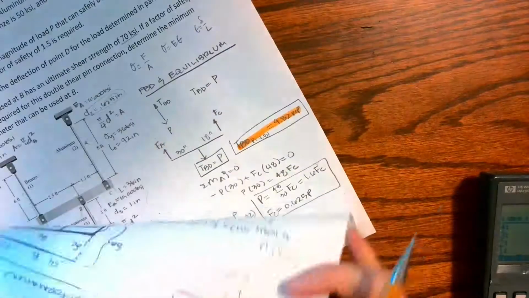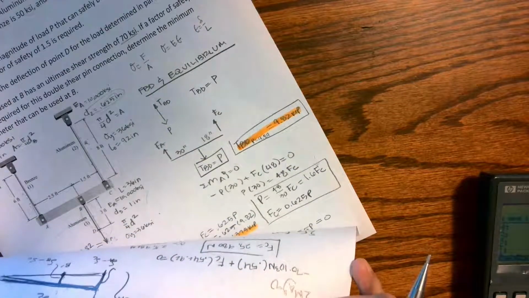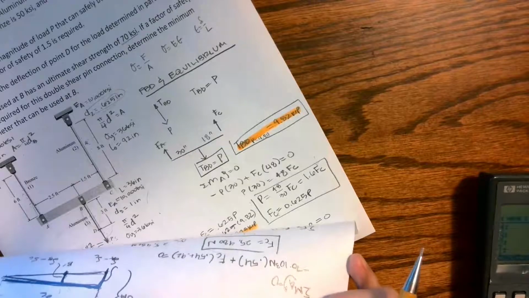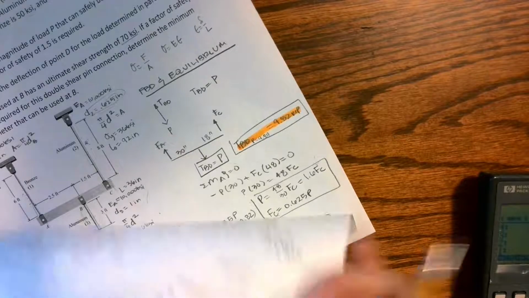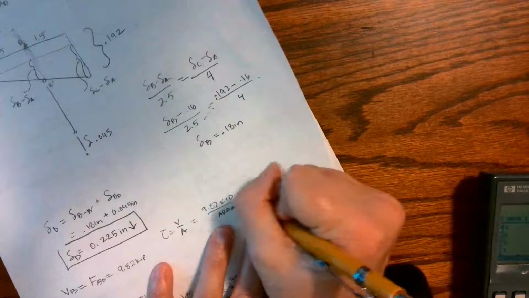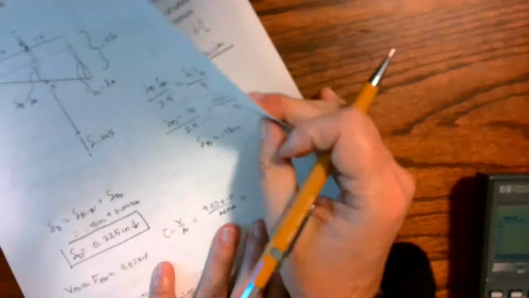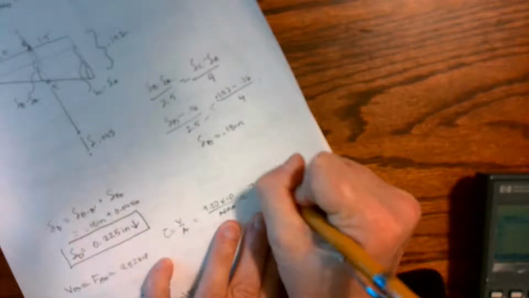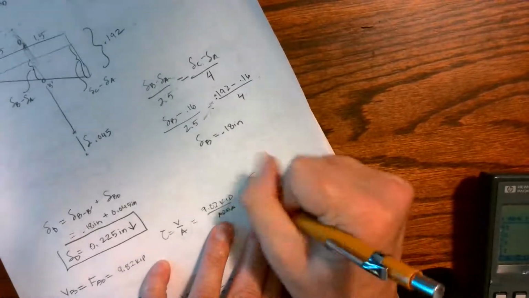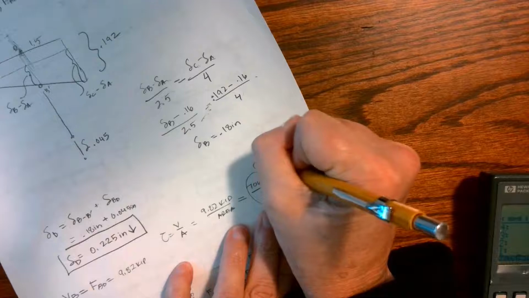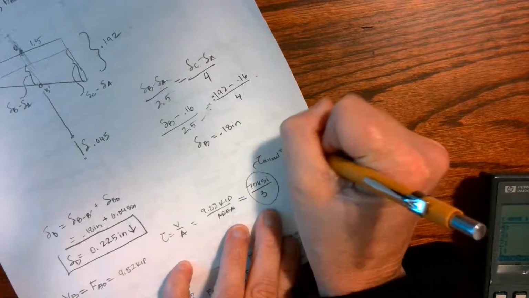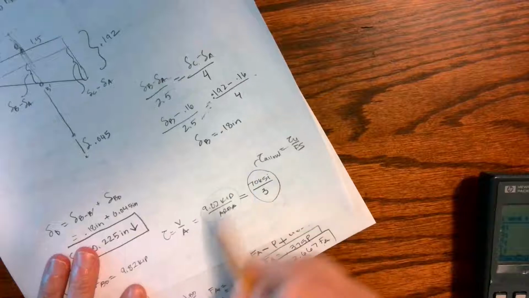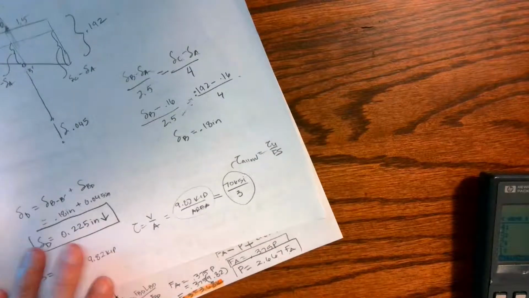I've also been told that we have an ultimate shear strength of 70 KSI and a factor of safety of 3, and we are in double shear. So this is my allowable, which is ultimate over factor of safety, and that allowable is what my pin has to equal.